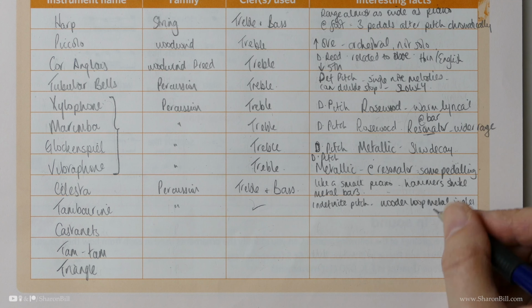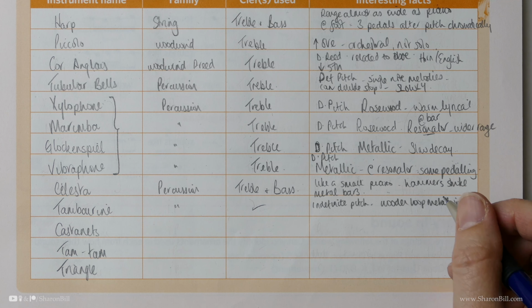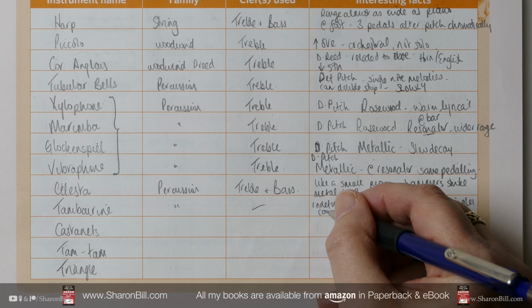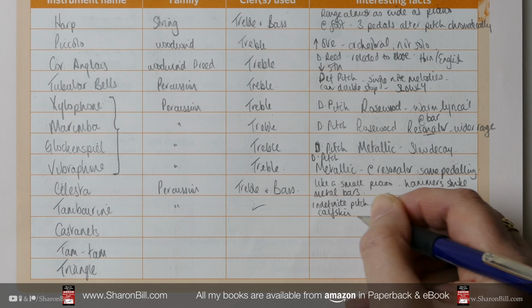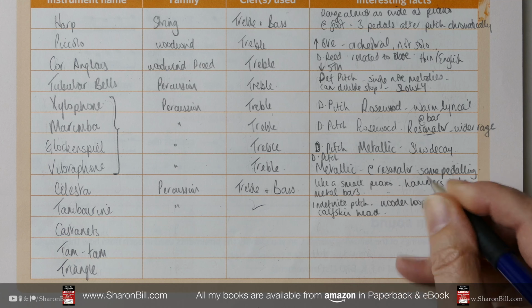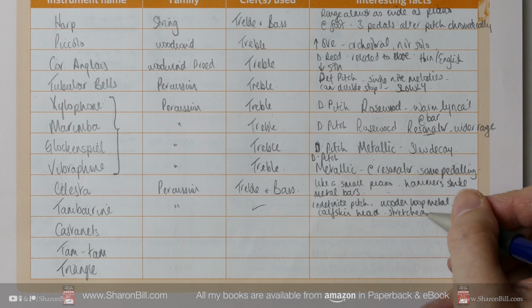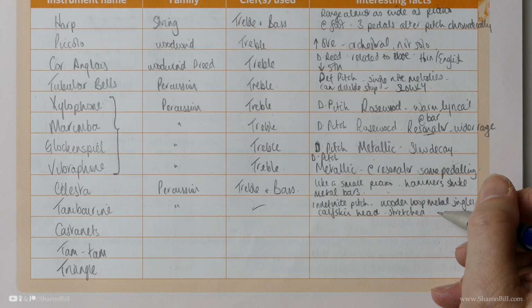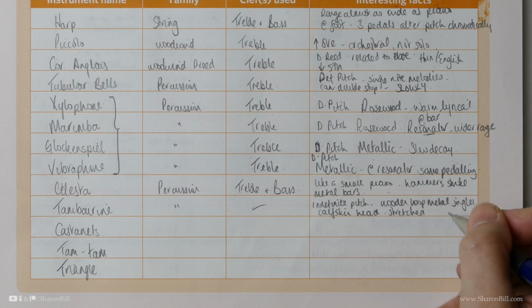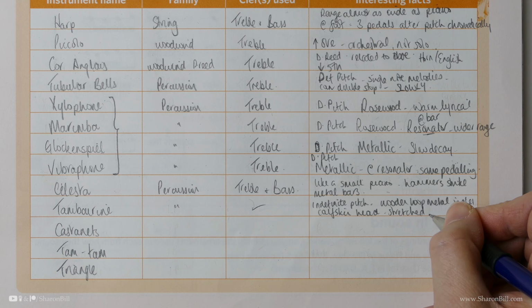I'm not doing very well at multitasking, writing and talking here, am I? And it's got like a calf skin head which is stretched over the hoop, so we can kind of bash it as well as jangle it. I'm sure it sounds more musical than I'm explaining.